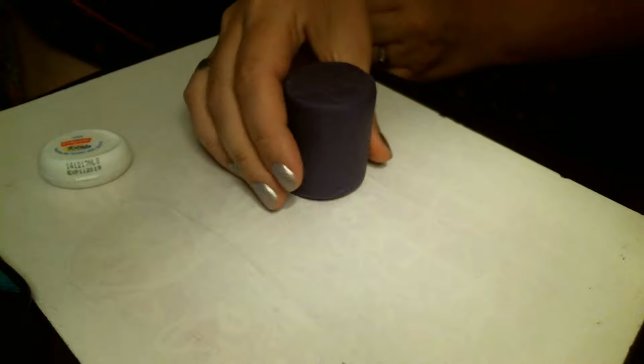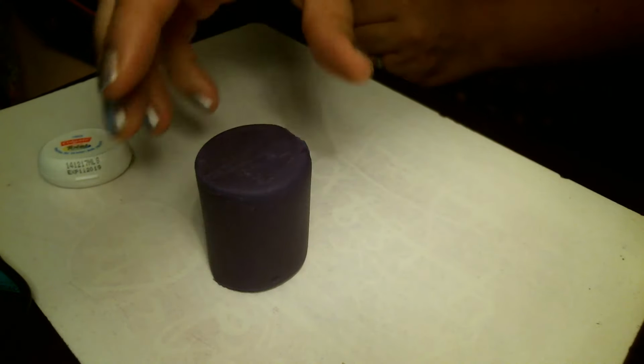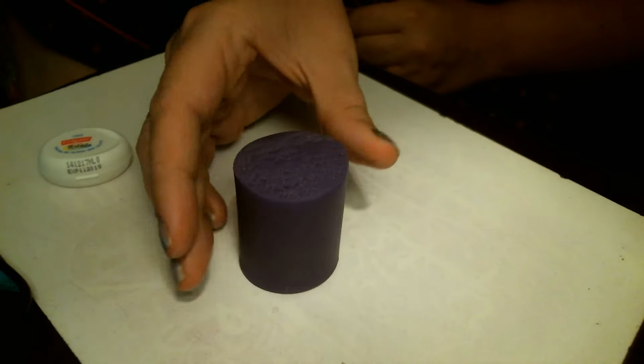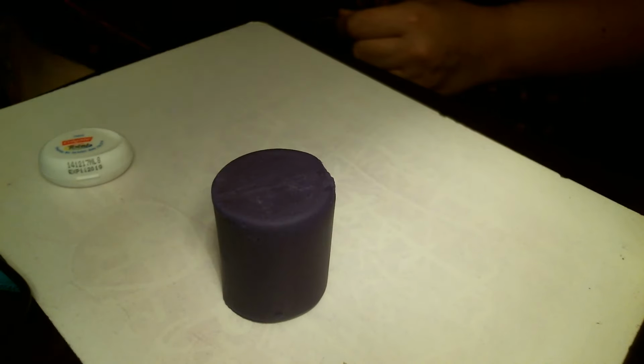Hey, seventh grade. So today we're talking about cross sections, and here you see a lump of Play-Doh, and this is in the form of a cylinder because I just took it out of the can. Yes, I have store-bought ones because my children are tyrants and they want Play-Doh.